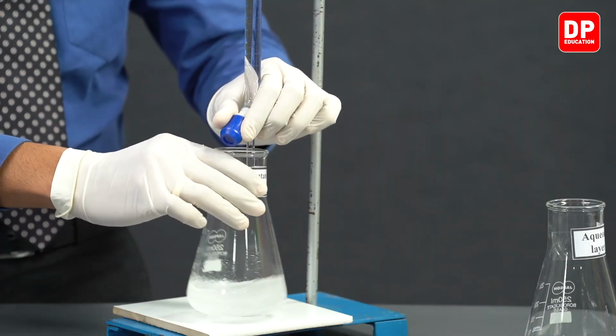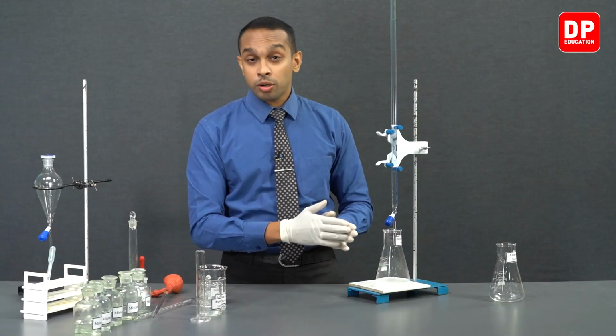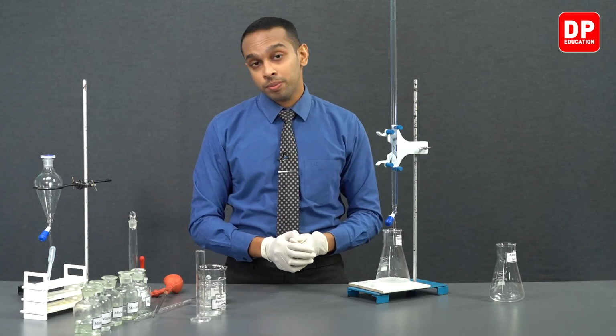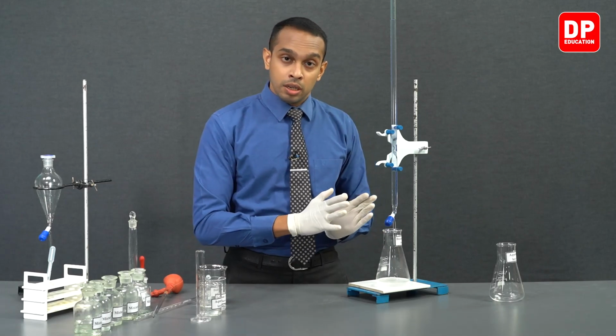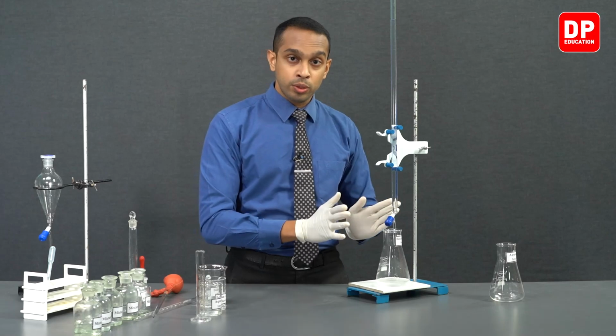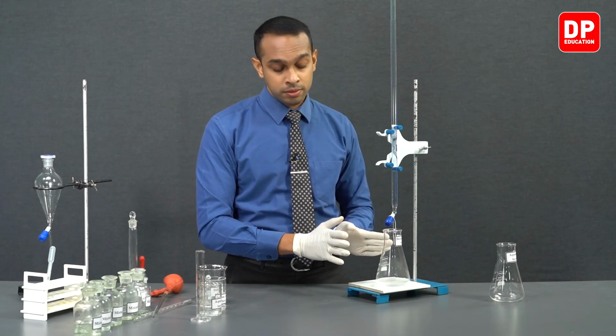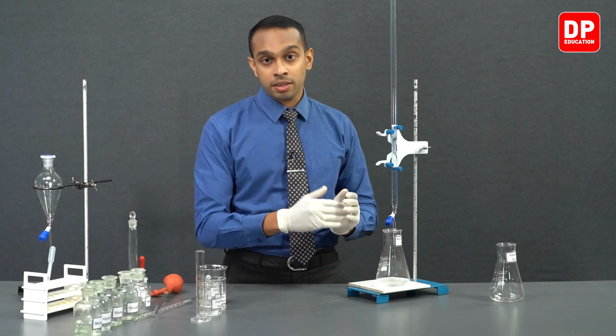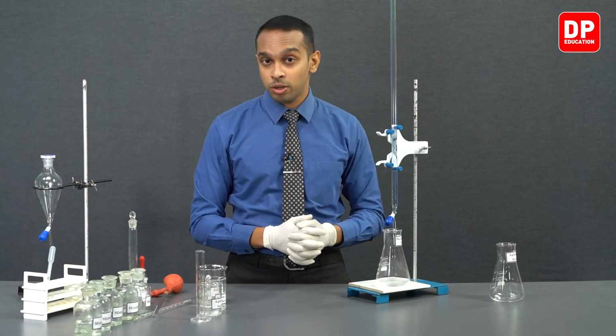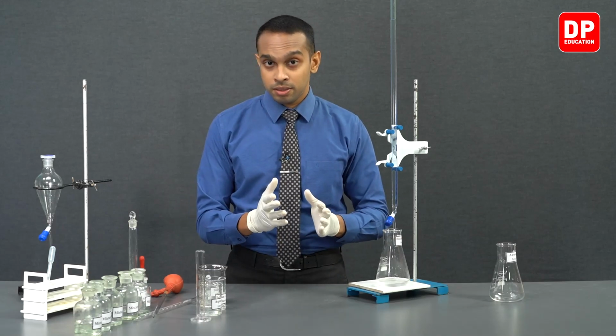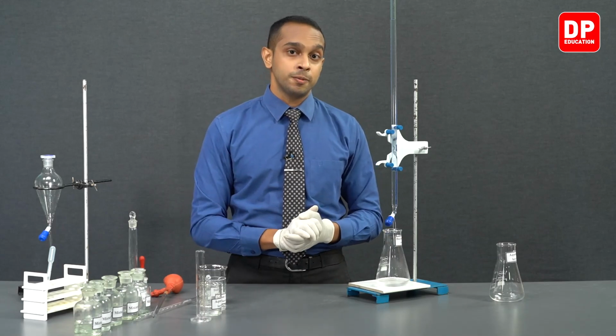When you are adding sodium hydroxide, let's talk about what happens in this mixture. When the butan 1-ol layer was transferred here, and then when 25 milliliters of water was added, again we created two layers.